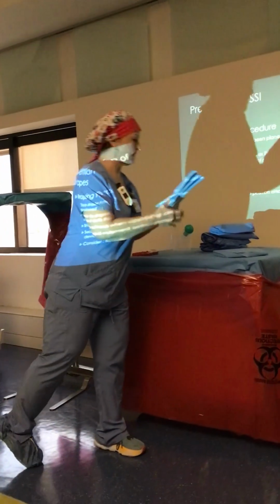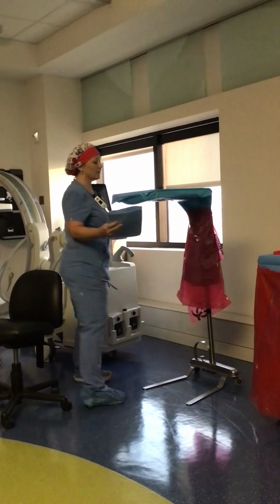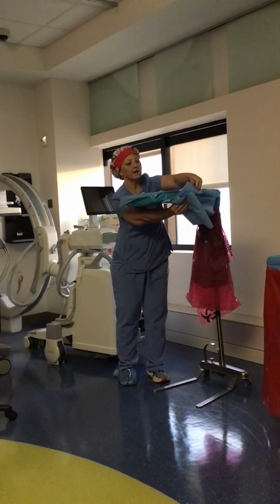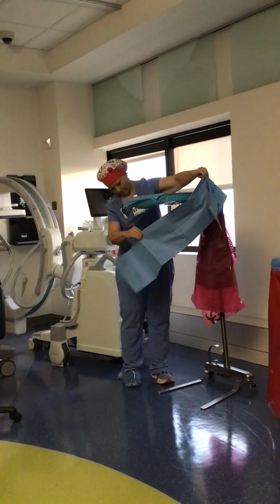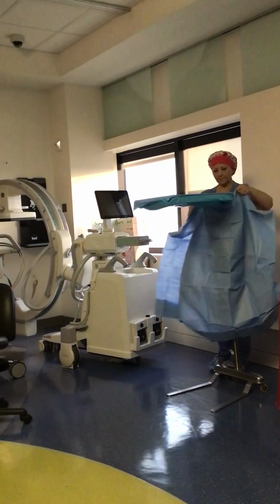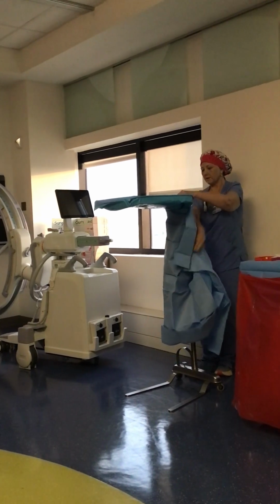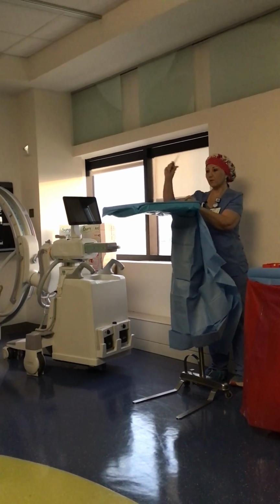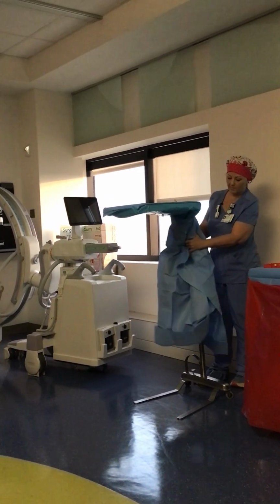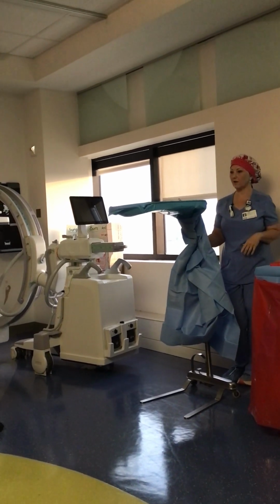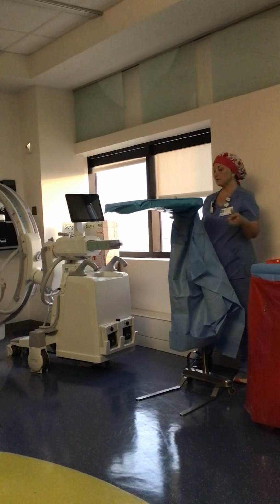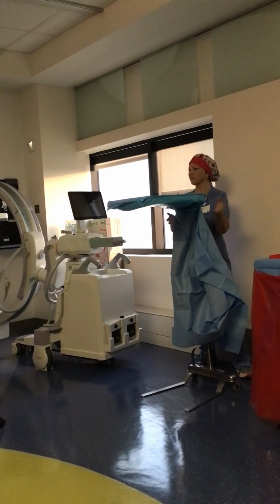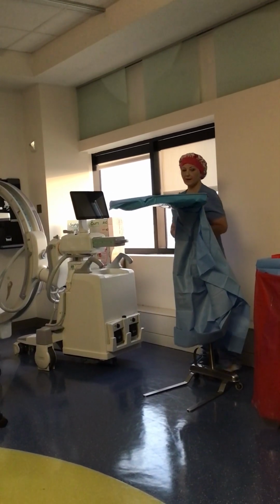I'm going to take a drape sheet, and I'm going to cover the skirt of my Mayo stand. Use a non-perforating clamp. And now I can bring this up to the patient without the danger of contaminating. Sometimes our Mayo stand drapes are too short too when we bring them up to the Mayo stand. You can use the same remedy for that.